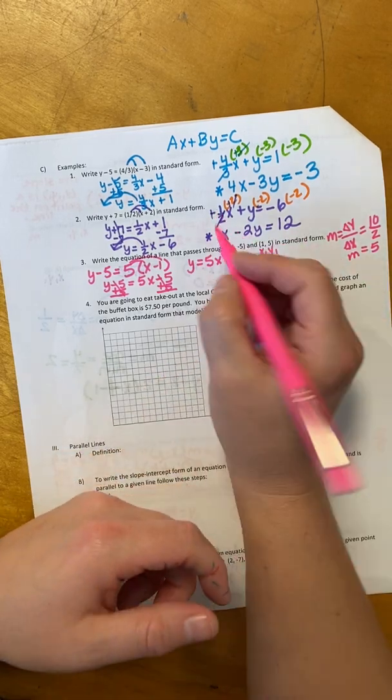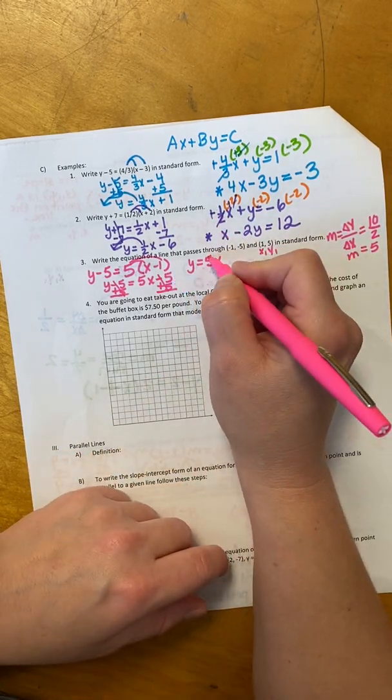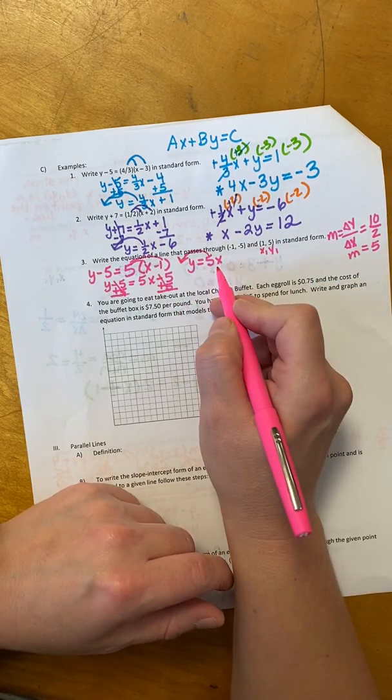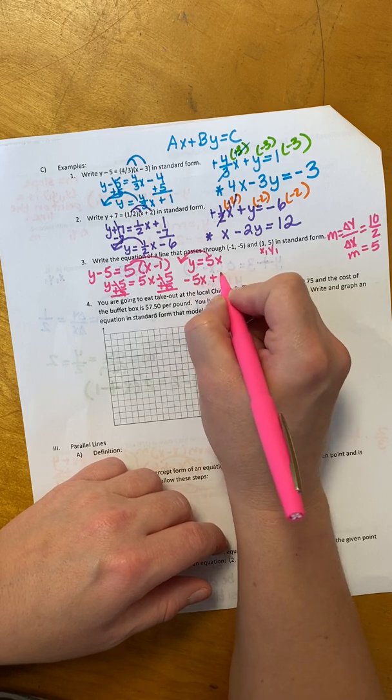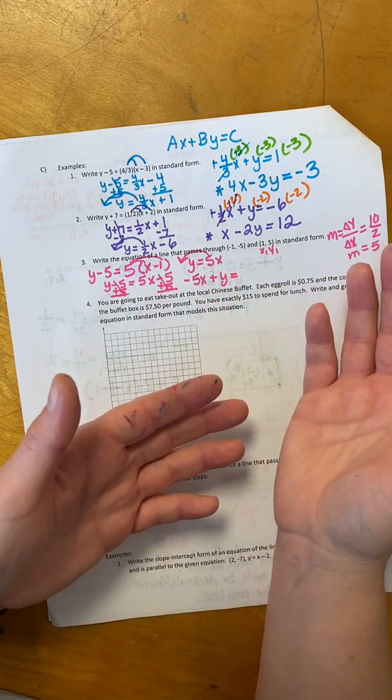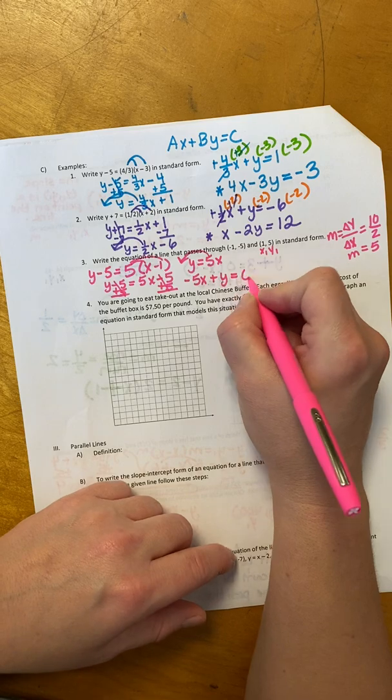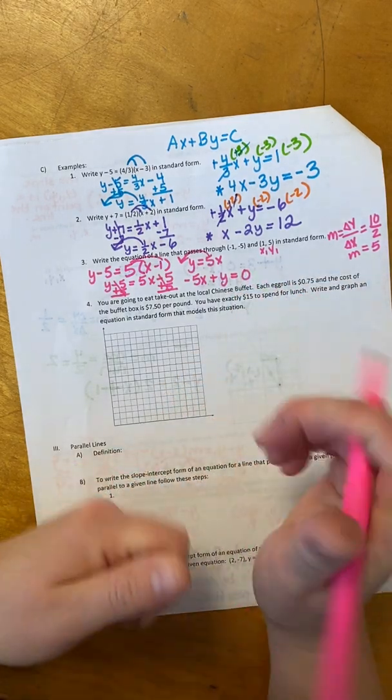All right, let's get this baby in standard form. So to get it in standard form, we got to put the x over here with the y. Say, come on over here, buddy. It's positive on this side. When I move it over here it becomes negative 5x plus y. Well, what's left on the right side? You're right, nothing, 0.